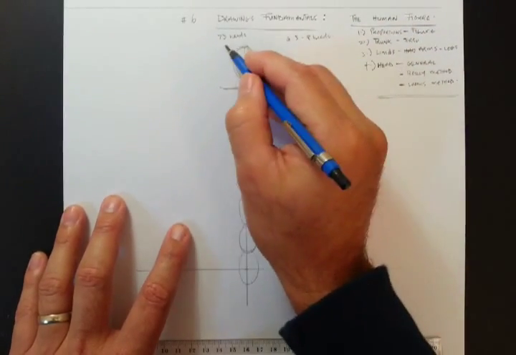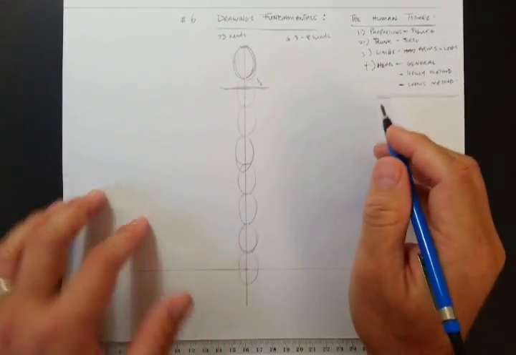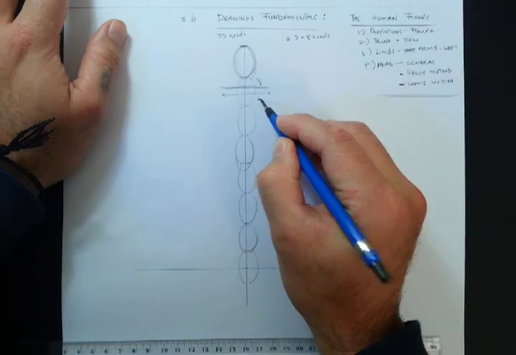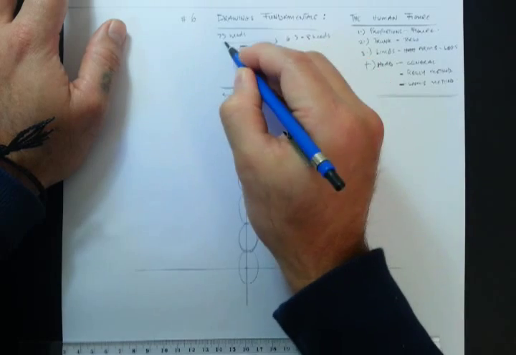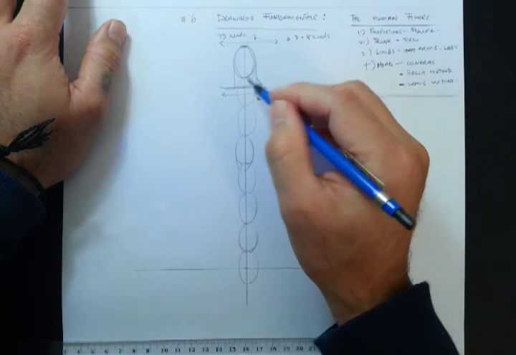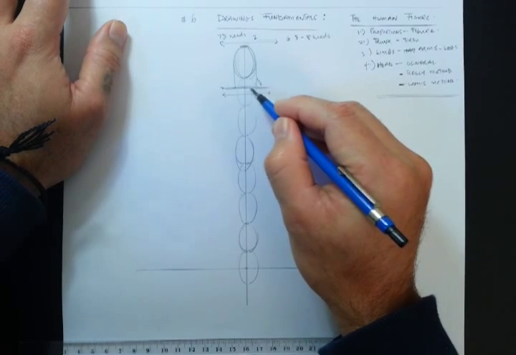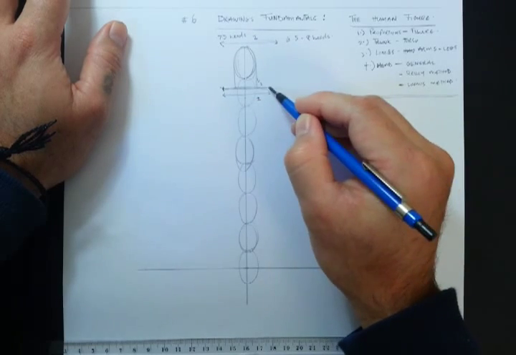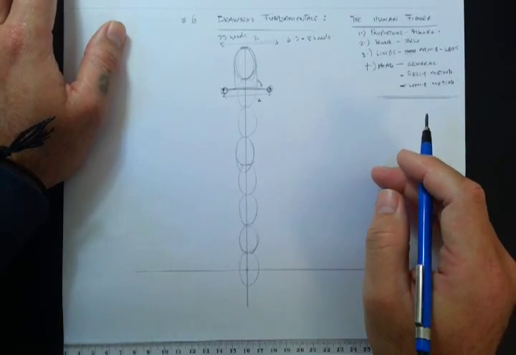Now that's one, I'll put 1/3 here, okay, so 1/3. Now the width across this way is 2 heads, so I'll put 2 there. I'll put it above so it's easier to see. 2 heads. So the way you do it is just bring this down, bring that down. Take the same distance here, put it across. Same distance there, put it across. So you've got 2 heads wide. So that's where the shoulders are, right there.